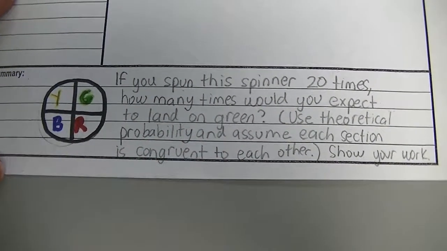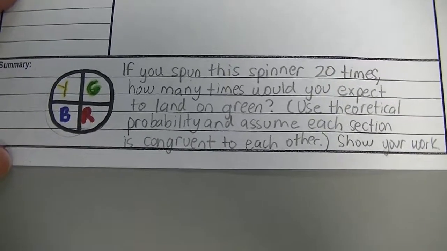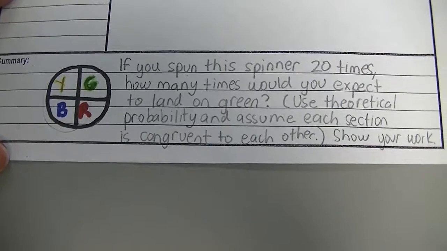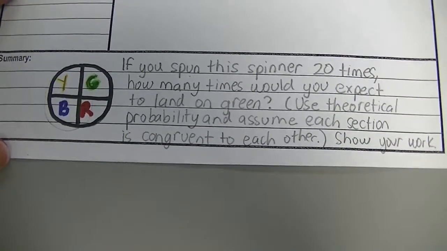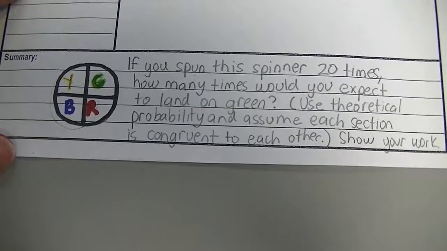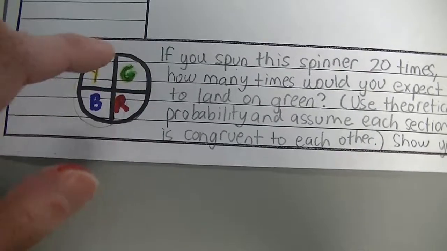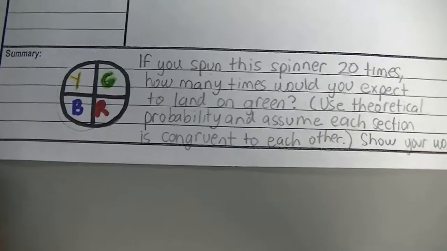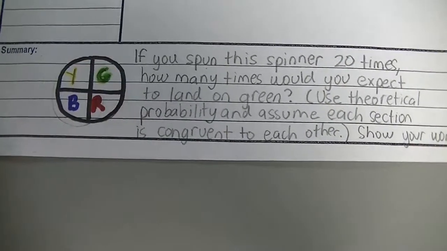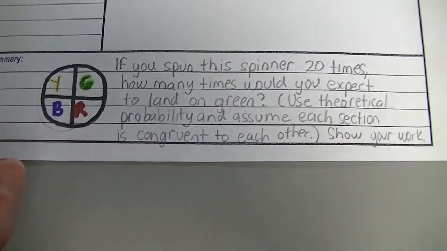For your summary, I want you to answer this question. If you spun the spinner 20 times, how many times would you expect to land on green? You're going to use theoretical probability, so you're not going to act it out, and you're going to assume each section is congruent to each other. So assume all the sections are equally the same size, okay? And I do want you to show your work. How many times would you expect to land on green? Also assume that you're not going to land in the middle, like on the black line, okay? All right.